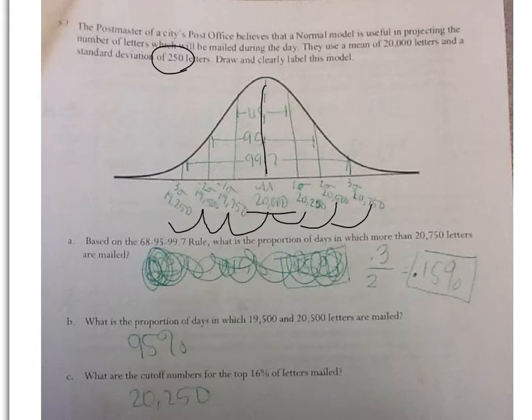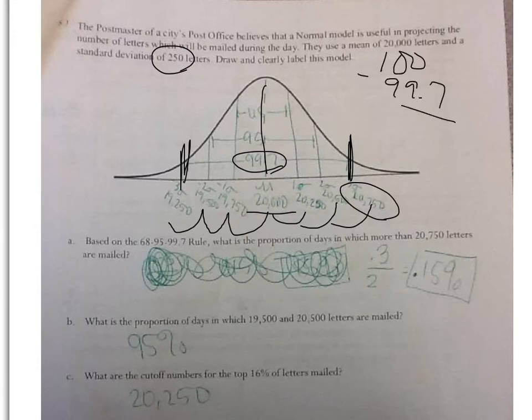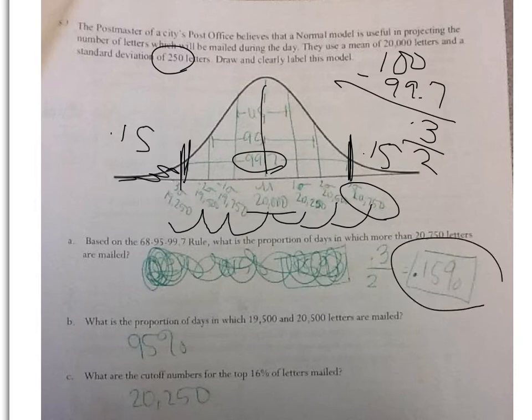Okay, we did this one in class. 20,750 is 3 standard deviations away. So from here to here, I can see that's 99.7% of the data, which means that there is 0.3% of the data outside of that on the tails. Well, there are 2 tails though, so I have to halve it. And 0.15 would be on the top and 0.15 would be on the bottom. So that's where I got the 0.15.